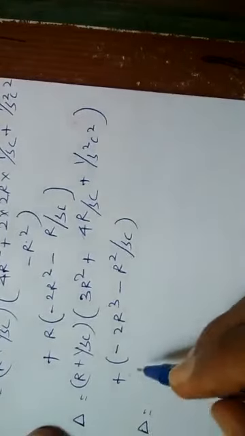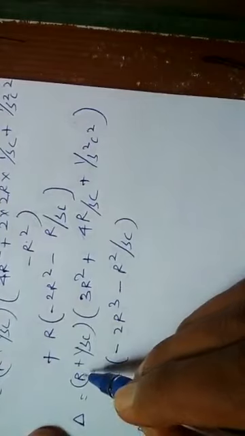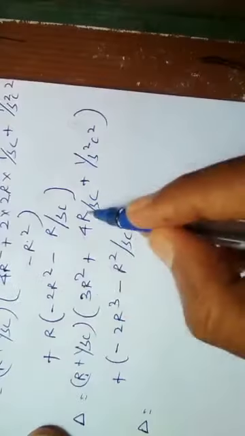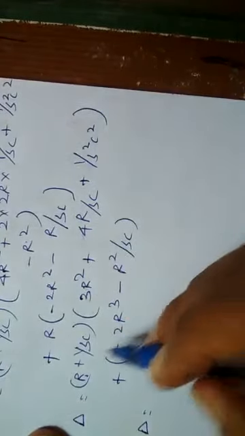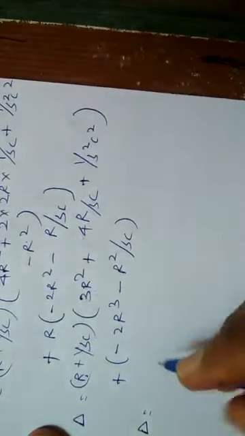Then del becomes R into, you have to multiply all these three terms, again 1 by SC into all these three terms.